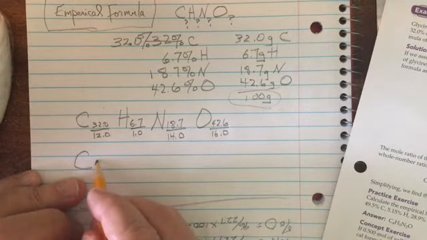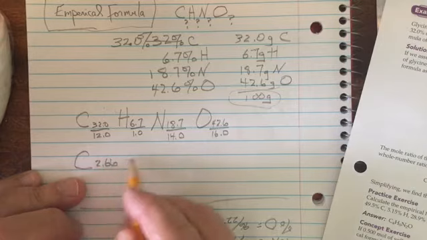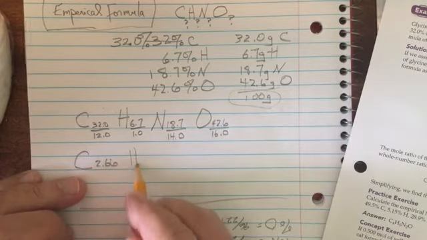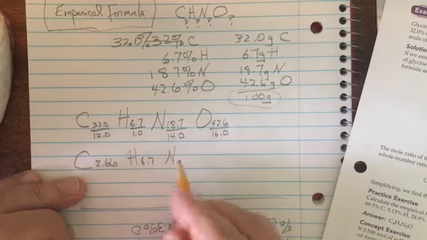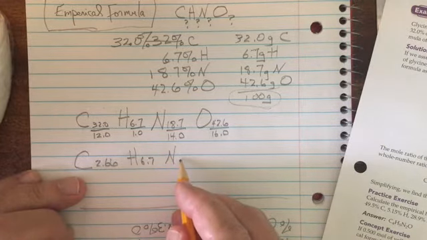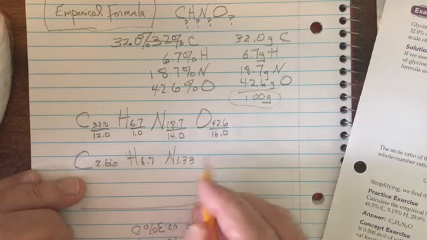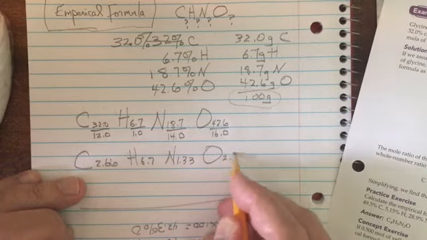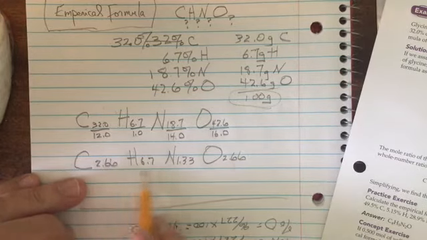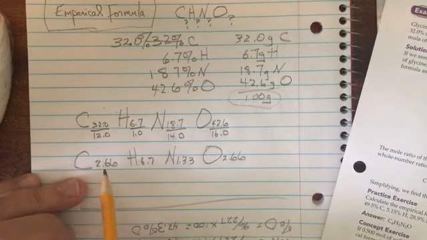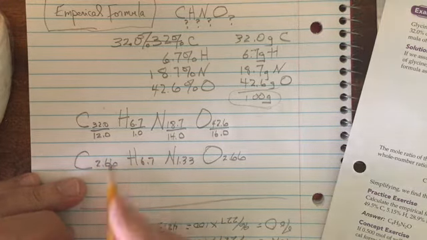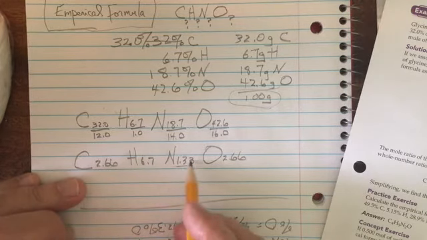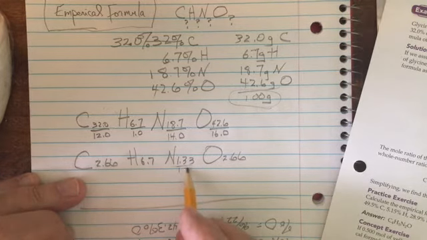That's going to give me a number of 2.66 for carbon. For hydrogen, of course, it's 6.7. Nitrogen is 1.33, and oxygen is 2.66. Now, these numbers all have fractions in them, and by definition, the empirical formula is the lowest whole number integer of the mole ratio. So to get there, I need to now divide all these by the smallest number, which is 1.33.